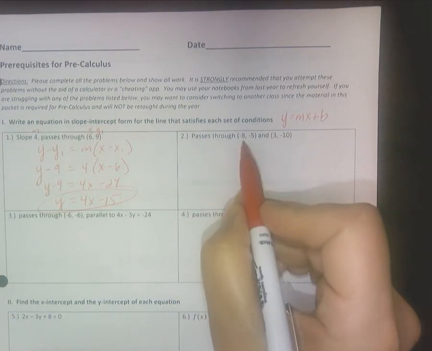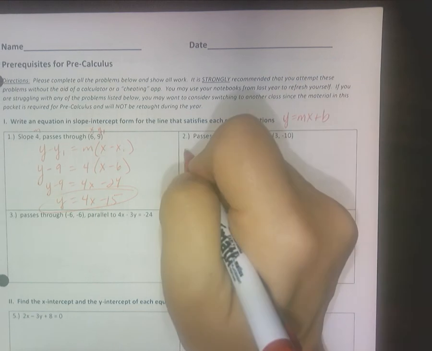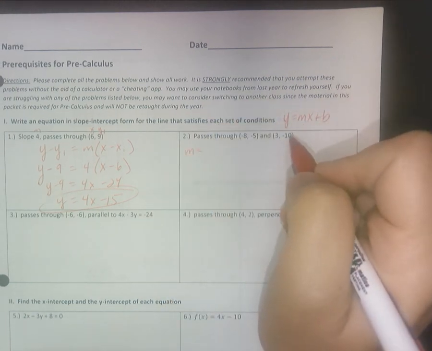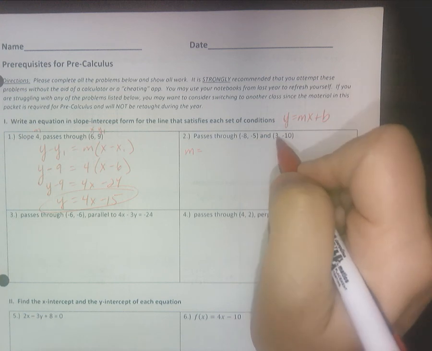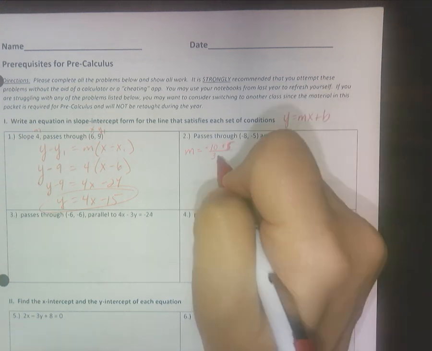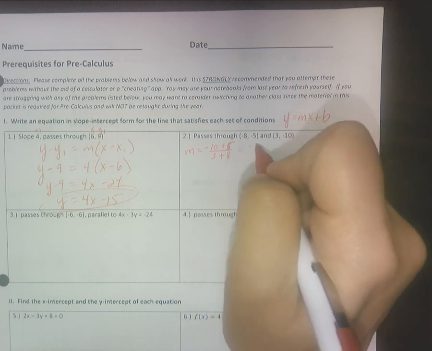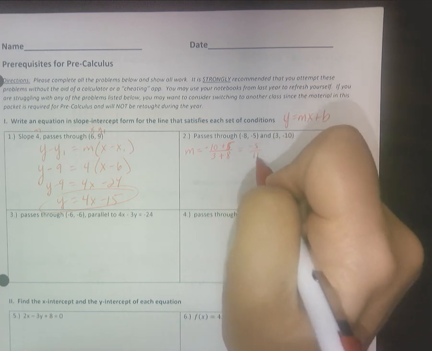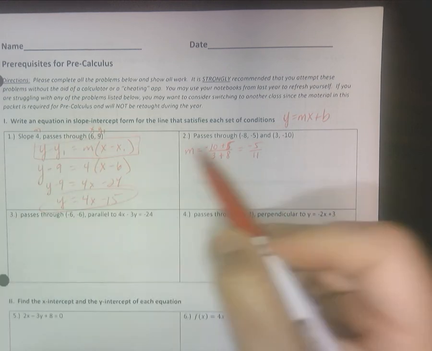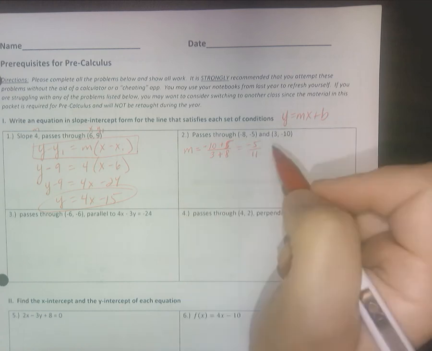Passing through the point -8, -8, -5, 3, -10. So first we need to find a slope. So that is, if you remember, y2 minus y1, which is plus 5, and then 3 minus -8. So that would be -5 over 11. And then I put it into the point slope form. Again, you may have put it in here and found your b. That's fine also, but I just like point slope form.